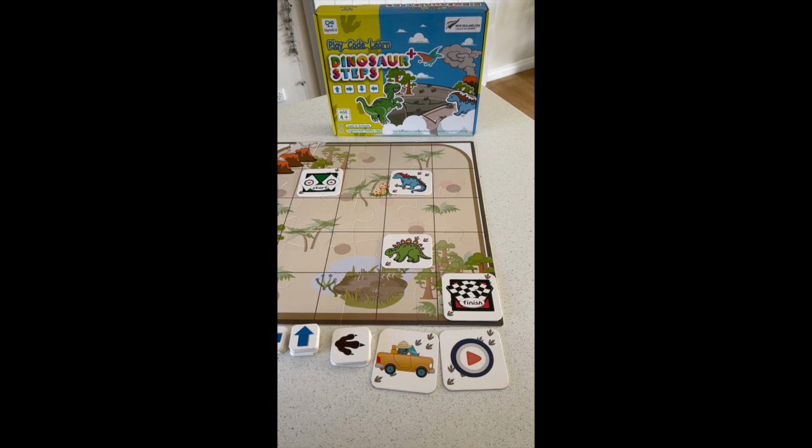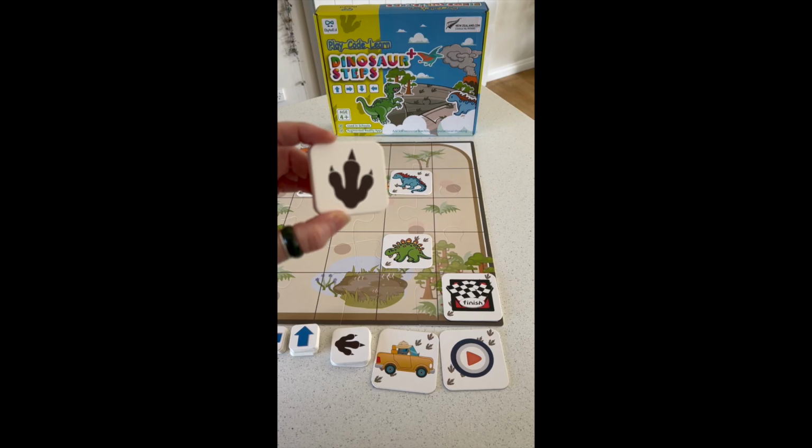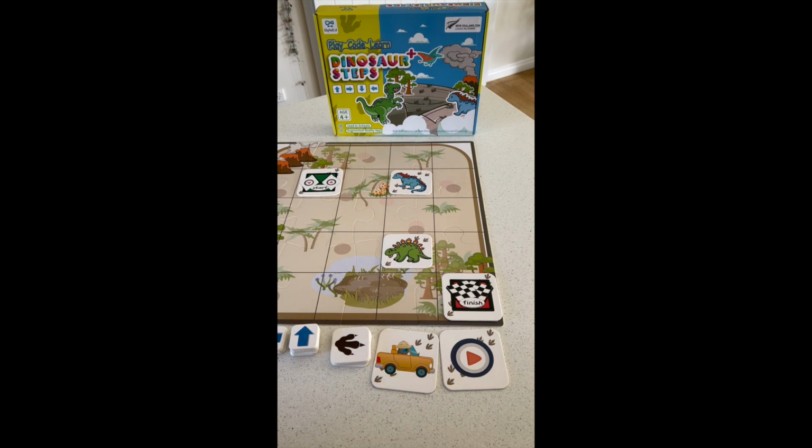What makes Dinosaur Steps different to other processes and techniques that are out there is we have broken down the process very clearly into individual steps. So instead of writing an algorithm now, what we would do is get the students to use the footprint cards to help to plot the path from start to finish, making sure that Ed actually touches the dinosaurs or visits the dinosaurs on the way round.